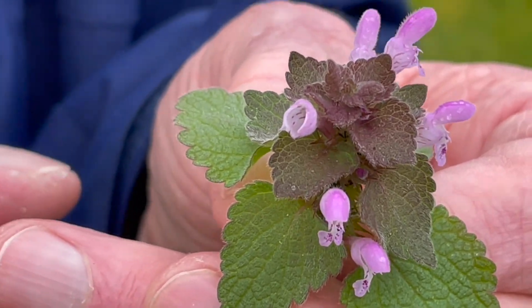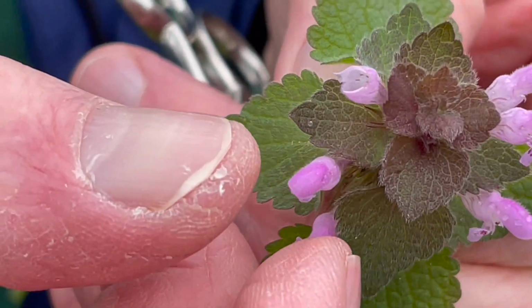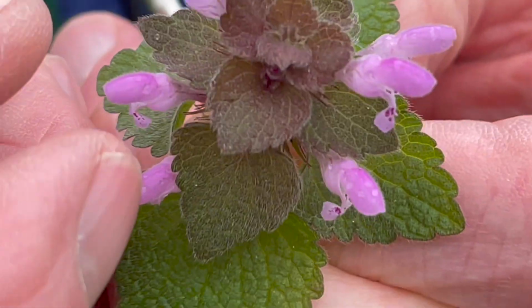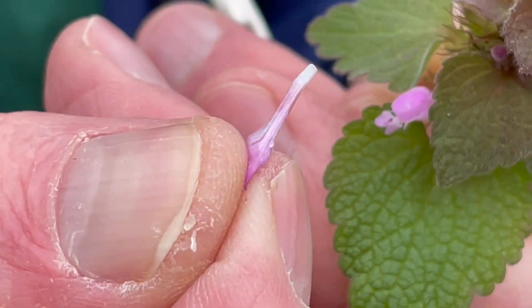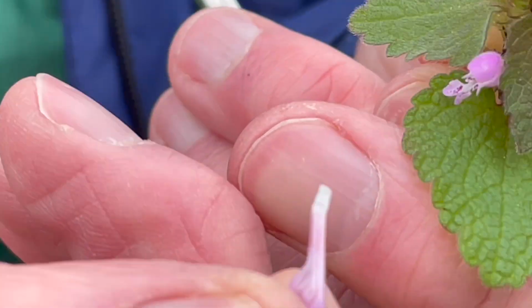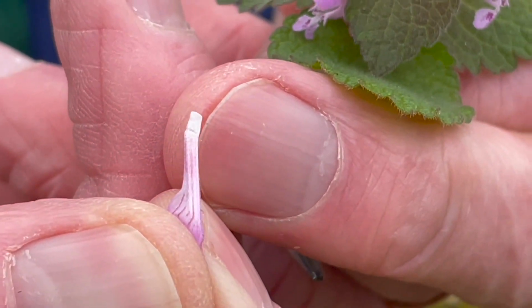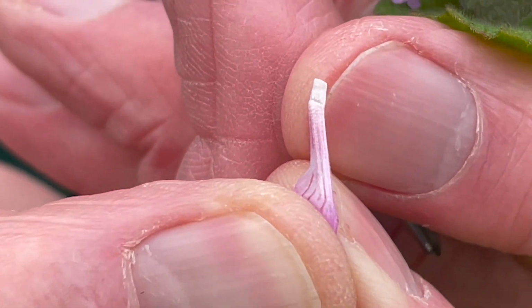And if you want to see the frilly curtain that covers the nectar, all you need to do is lift off the petal tube like that. It's caducous, which means that it comes away without tearing, and you can see the lid just inside the hole at the bottom of the tube.